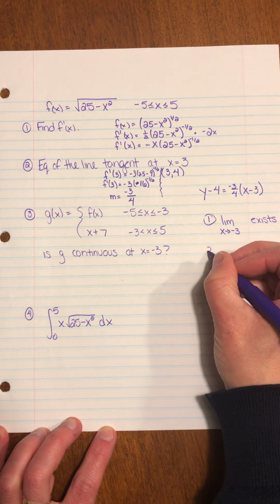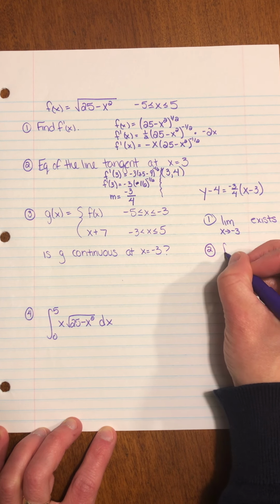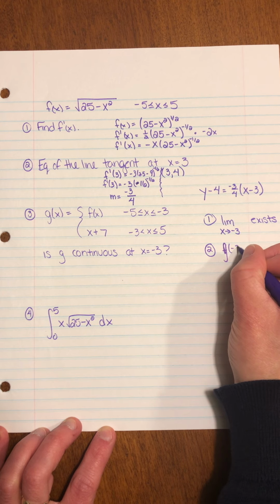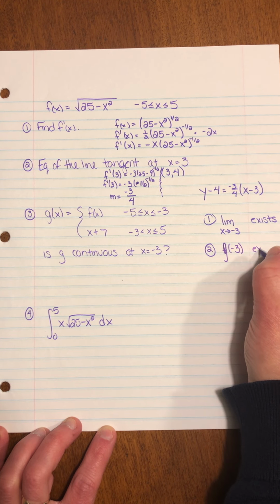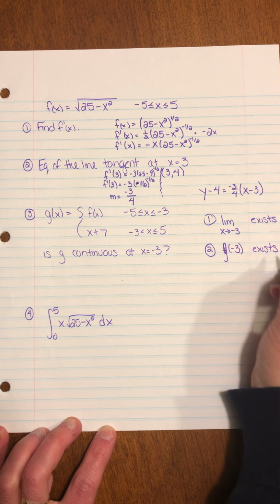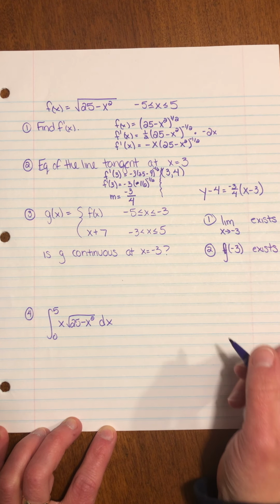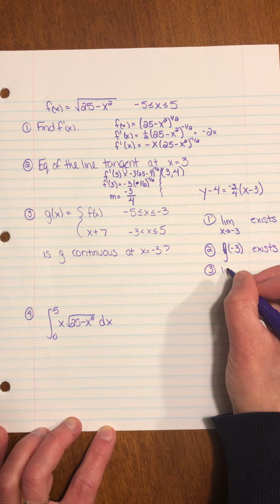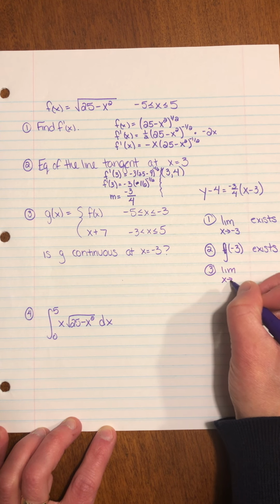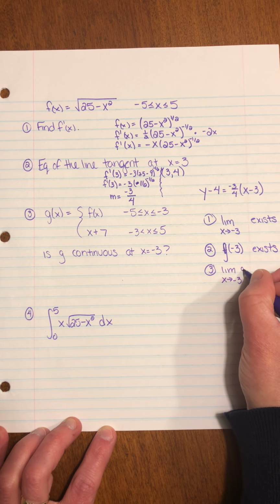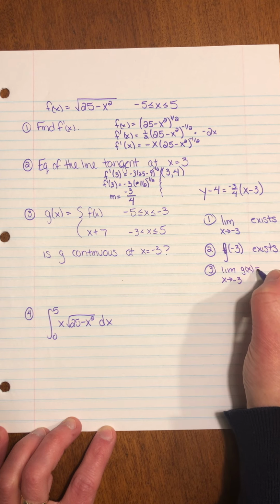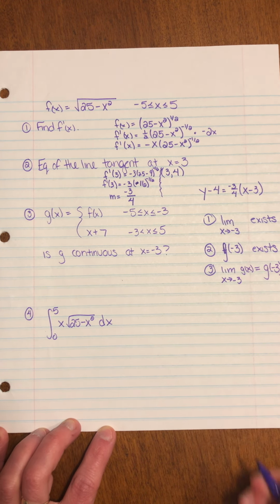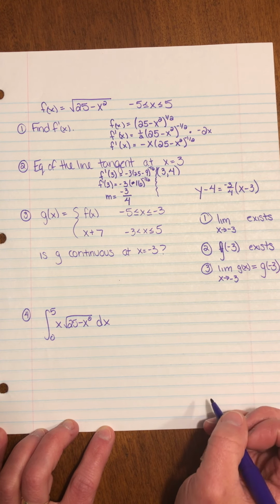The second thing is that f of that number, or in this case g of that number, has to exist. And the third thing is that those two things, the limit as x approaches -3 of g of x, has to equal g of -3. So they need to be equal for it to be continuous.